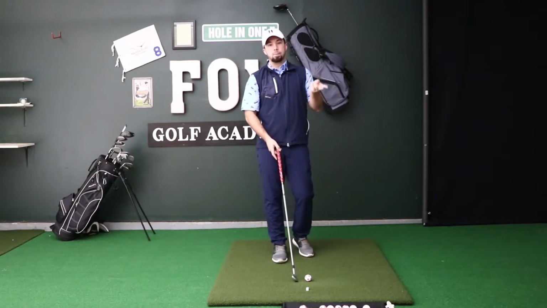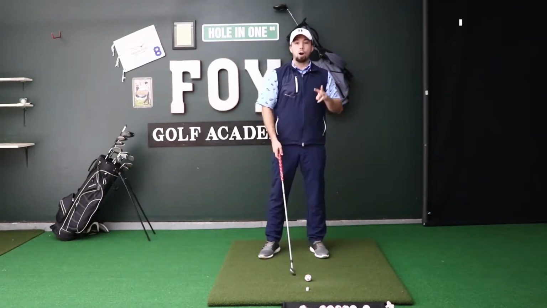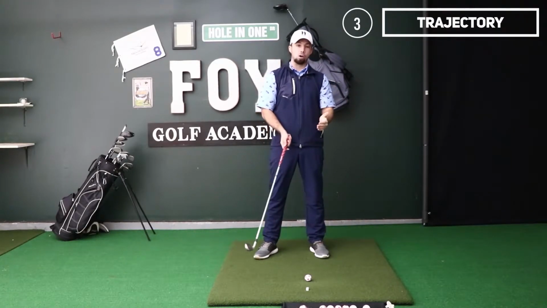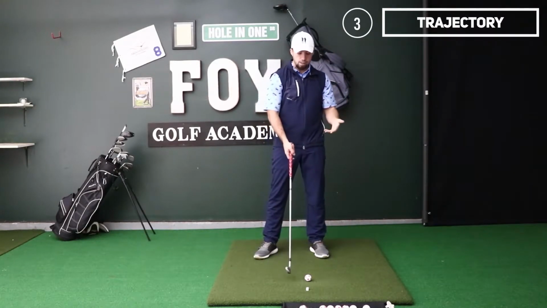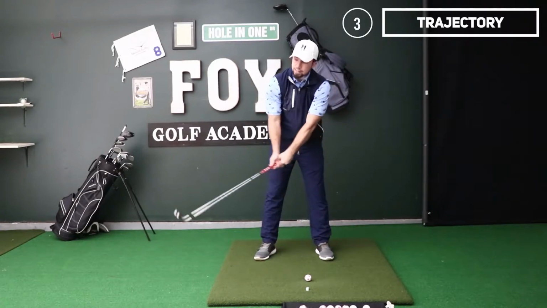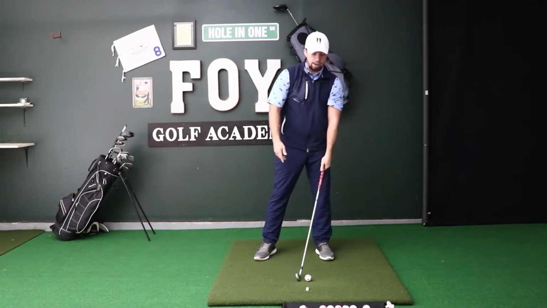So club face, swing path, these two go together to create different types of golf shots. All right, and the third aspect that impacts our shots is gonna be how high, how low we hit it, so trajectory. This has to do with angle of attack. So angle of attack is how steep we bring that club head down into that golf ball.